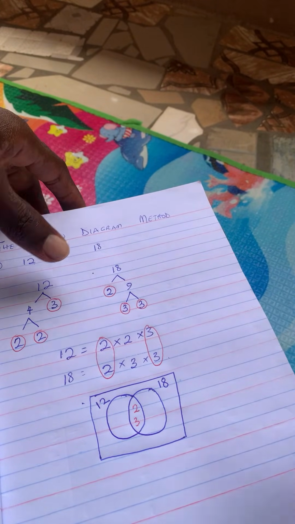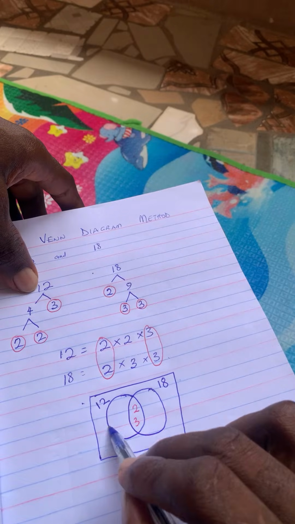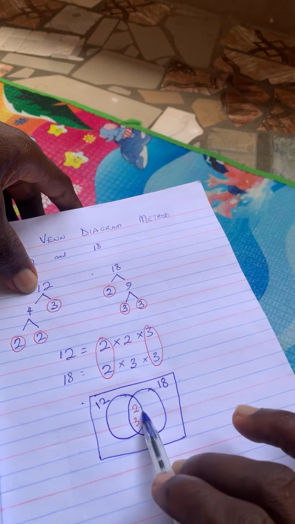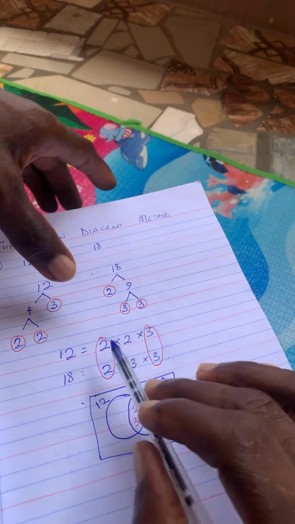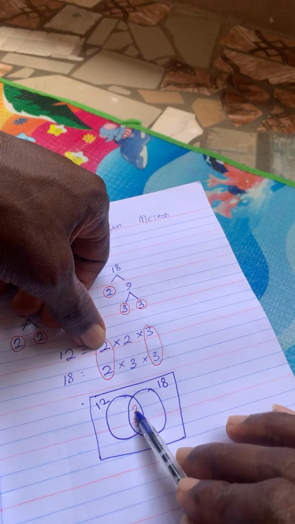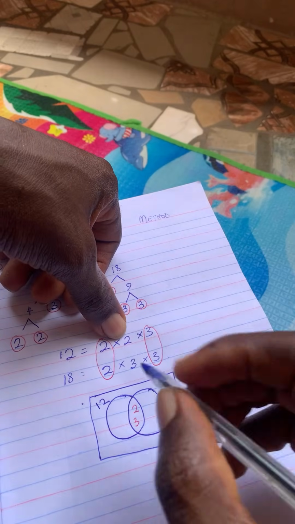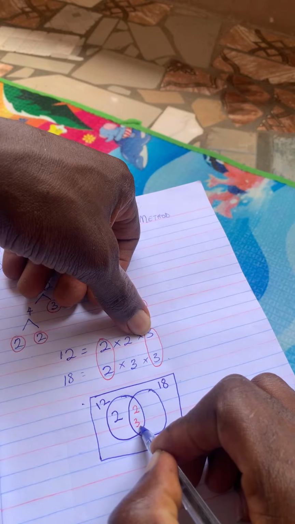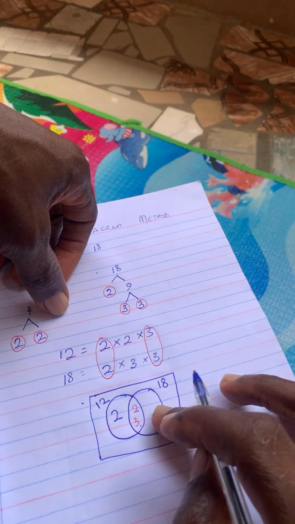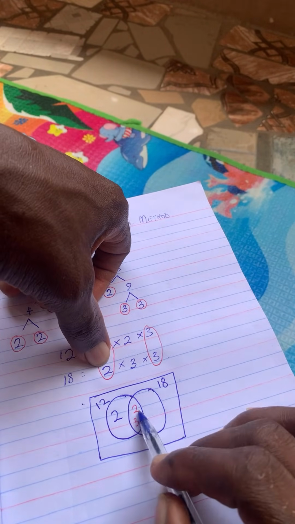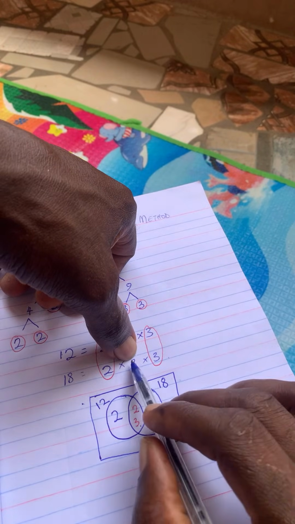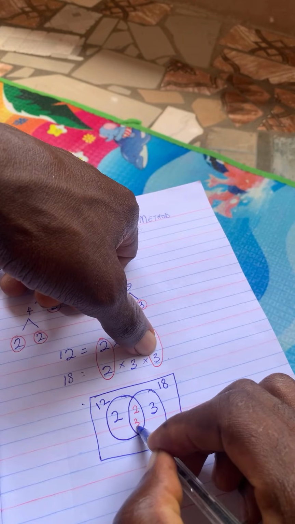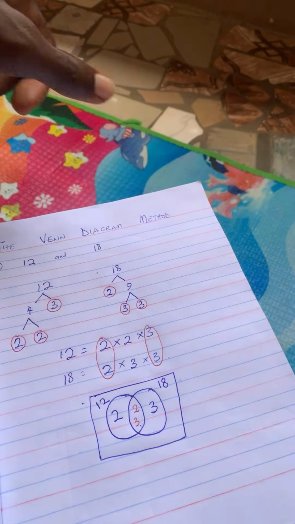Now, considering the circle for 12, we're going to list the factors of 12 that have not been written in the middle. 2 has been in the middle, so we write the other 2 over here. And 3 is in the middle. Now let's take that of 18. 2 is already in the middle. This 3 is not in the middle, so write it here, and this other 3 is what is in the middle. Let's hope you understand it.